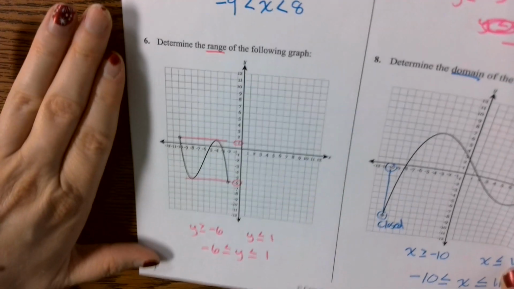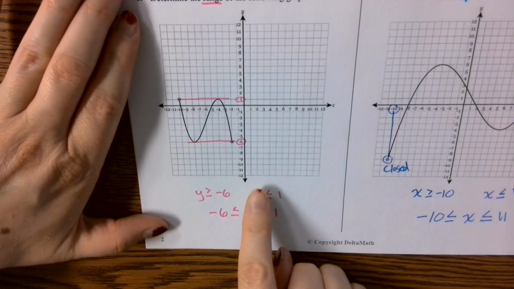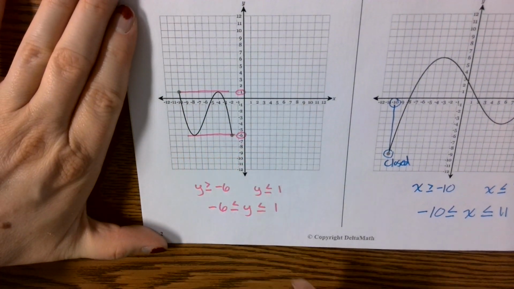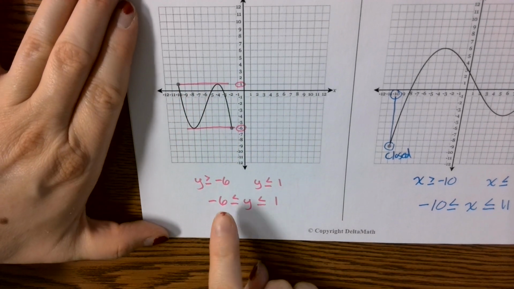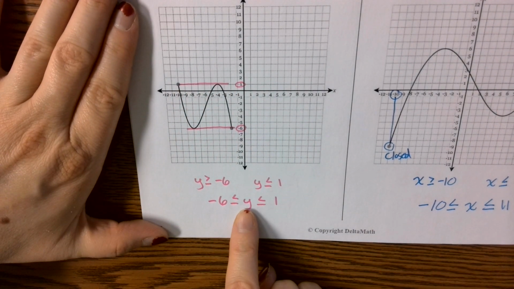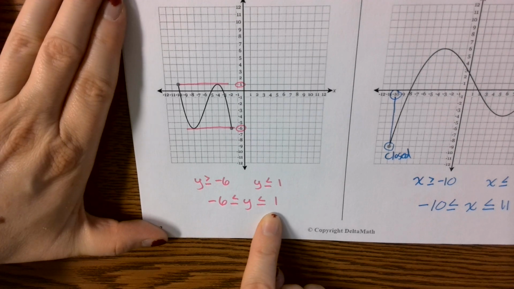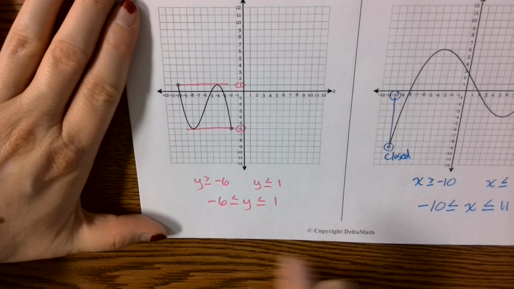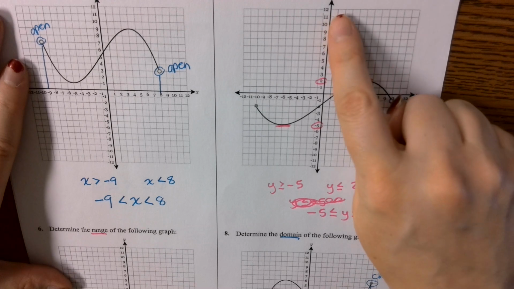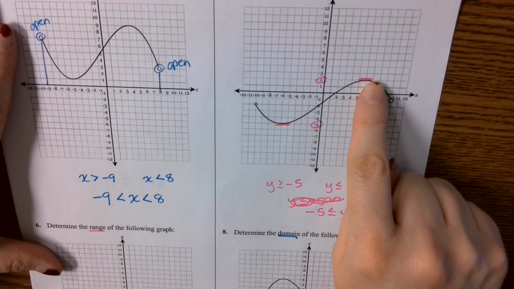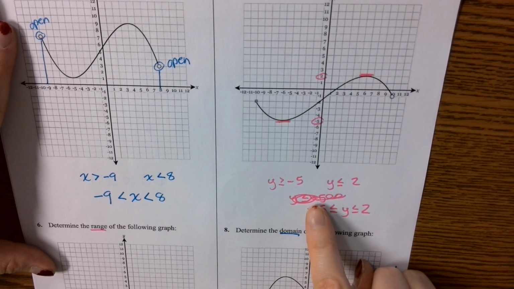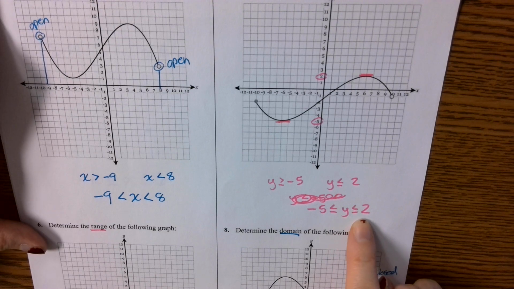Going down to number 6, that was a range question. The lowest point was -6, the highest point was positive 1. So you have -6 is less than or equal to y, which is less than or equal to 1. That's for problem 6. Problem 7 was a range value. Highest point was at 2, lowest point was at -5, so you get -5 is less than or equal to y, which is less than or equal to 2.